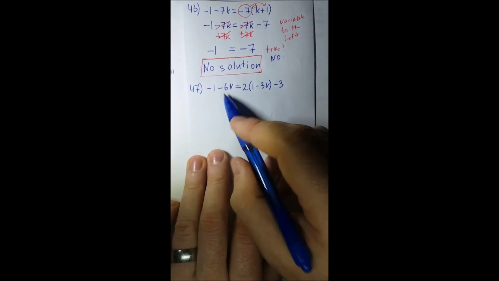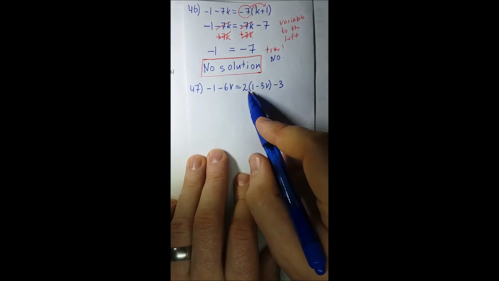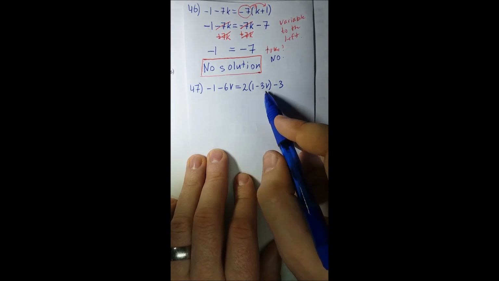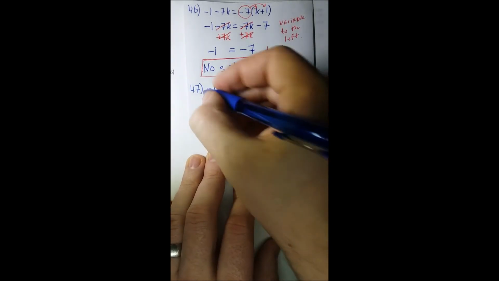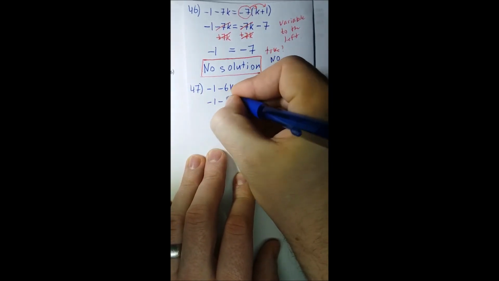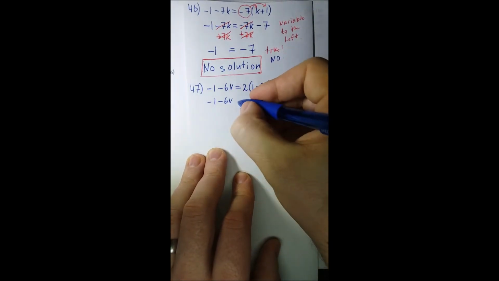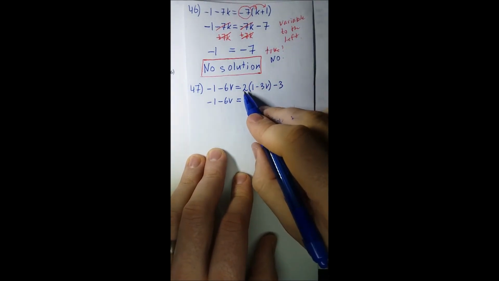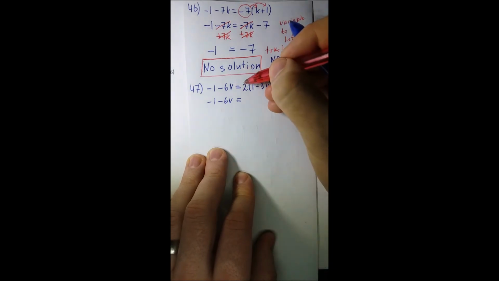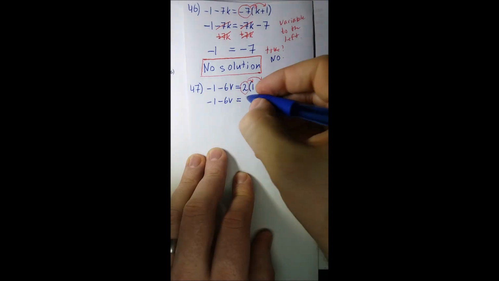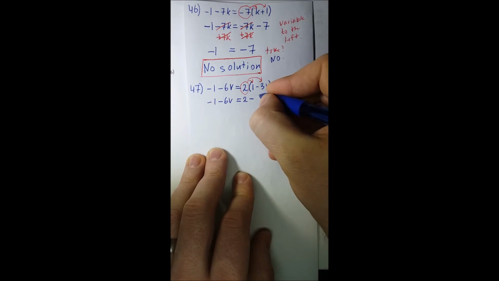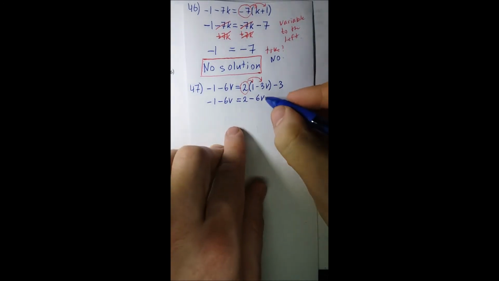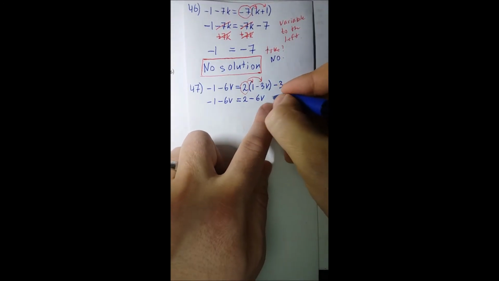Number 47. Negative 1 minus 6v equals 2 times 1 minus 3v minus 3. Same thing. We need to do whatever we can first. On the left, can't do anything. Minus 1 minus 6v equals. Here on the right, we can take this positive 2 and distribute it into this parenthesis. 2 times 1 is 2. 2 times negative 3v is minus 6v, because it's minus 3 times 2.